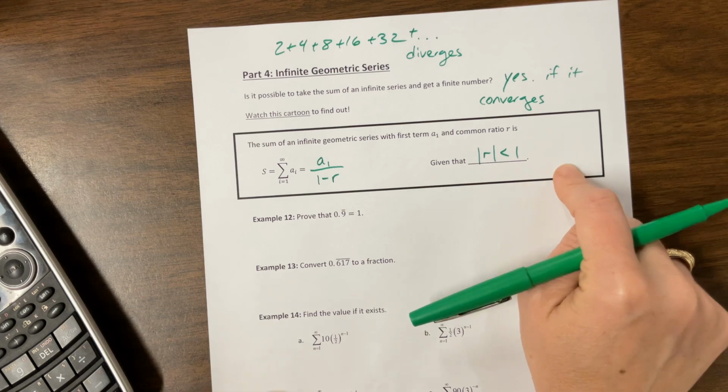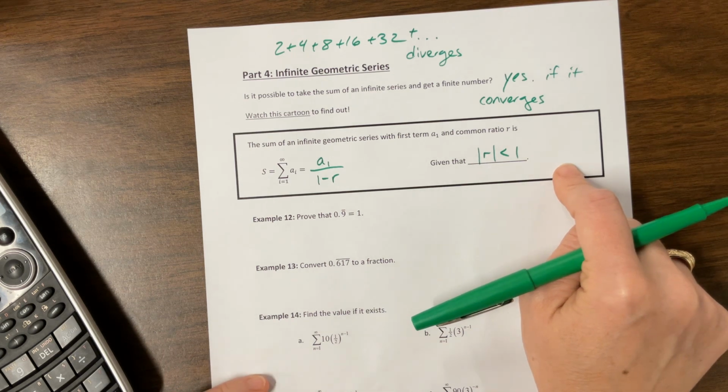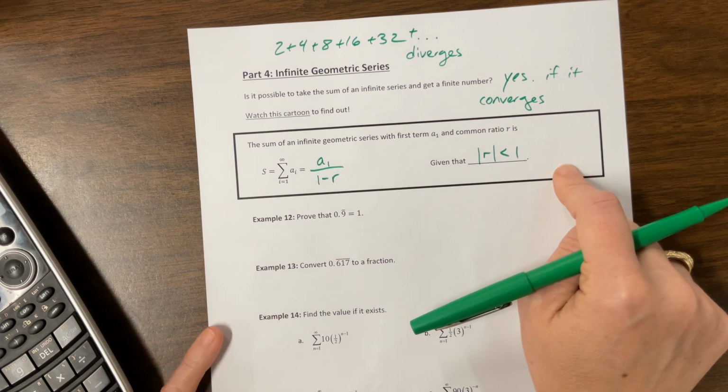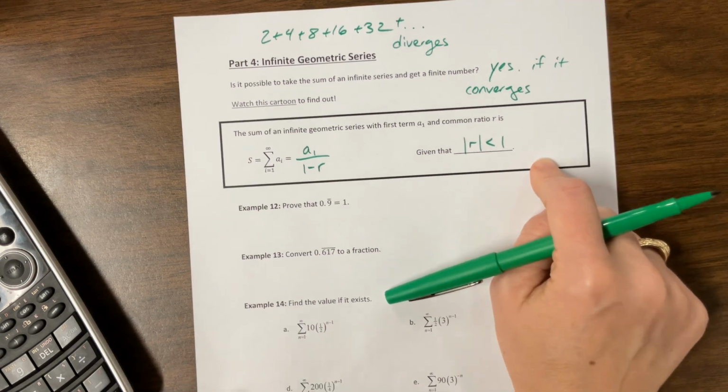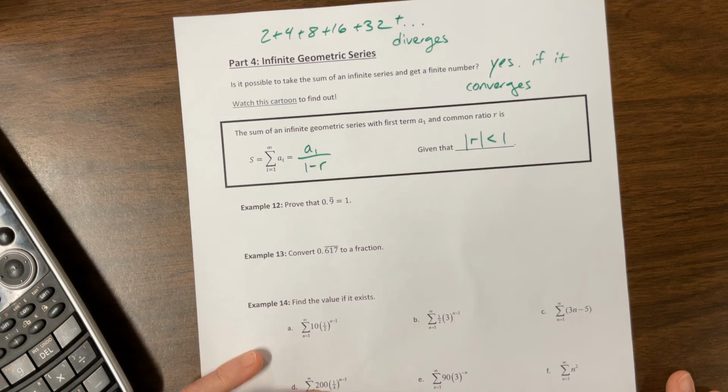BC Calculus has a whole bunch of tests to figure out if your series converges or diverges. This is one of the things. So this is why we're doing this. We're introducing the idea and giving you kind of a leg up.